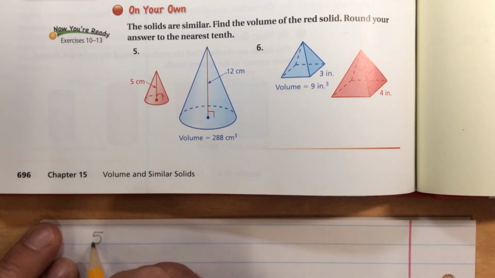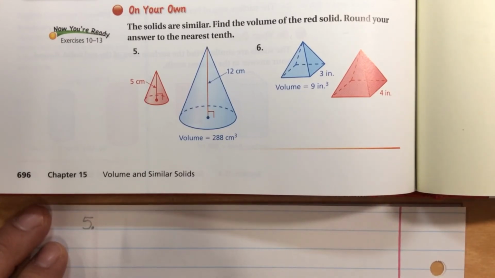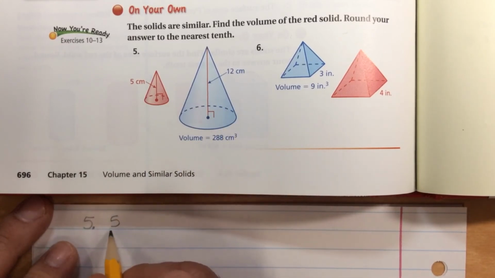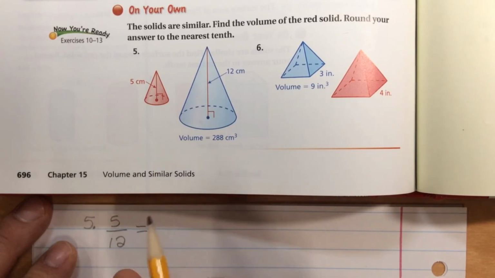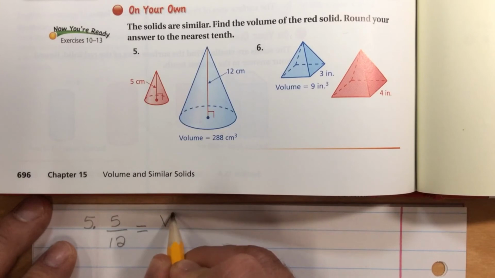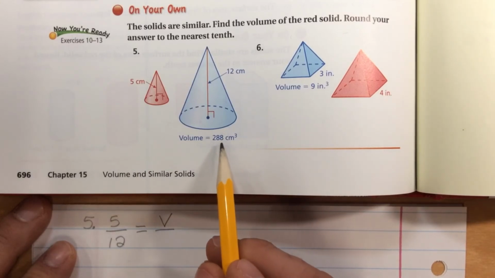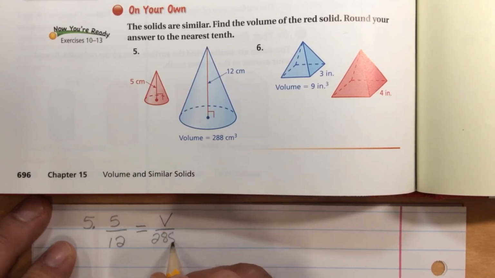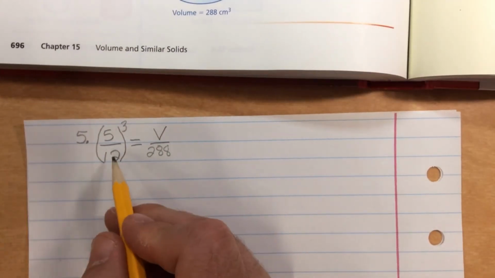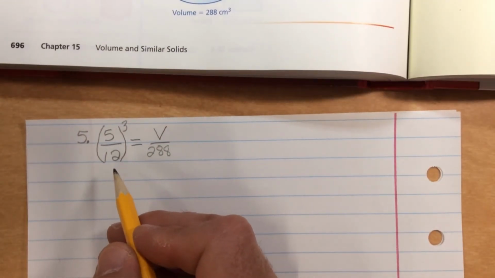So for number 5, we know these are similar, so go the small over the large again. 5 over 12, height over height, equals, we don't know the volume of this one, so I'll just use V over 228. So we're almost done here, except remember we have to cube this. 5 times 5 is 25.